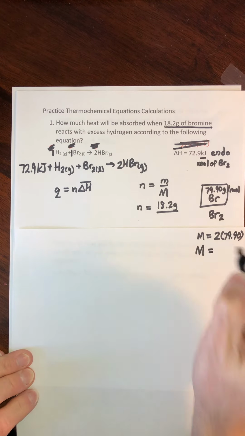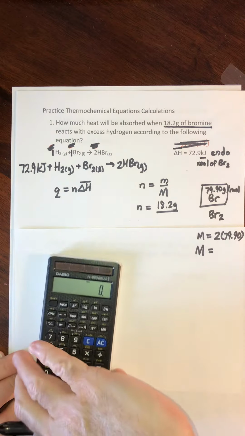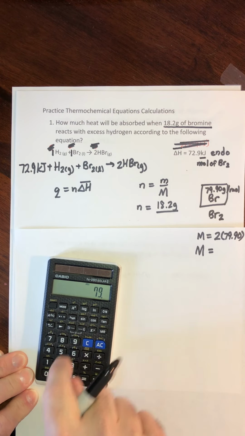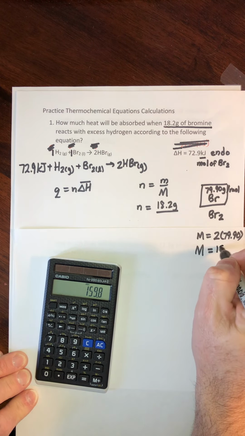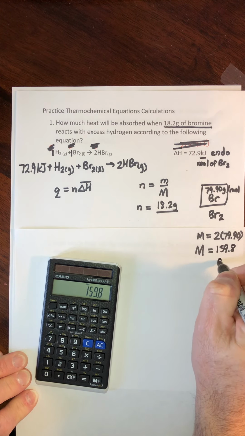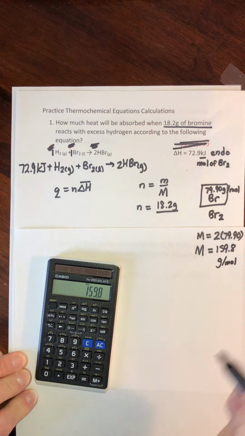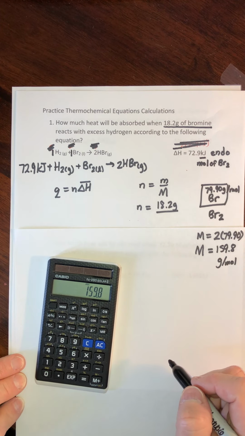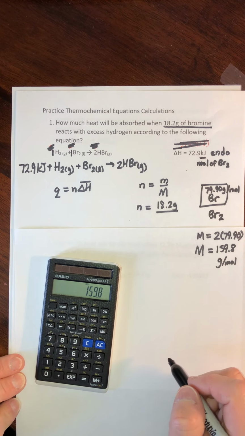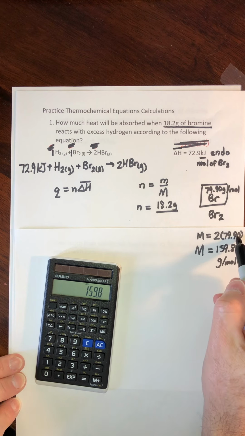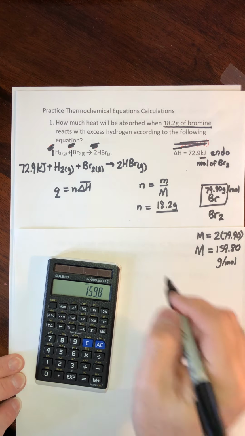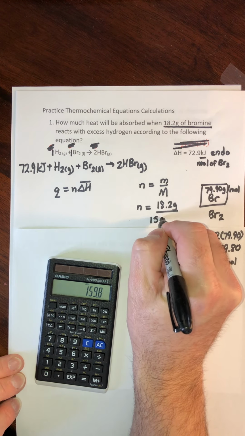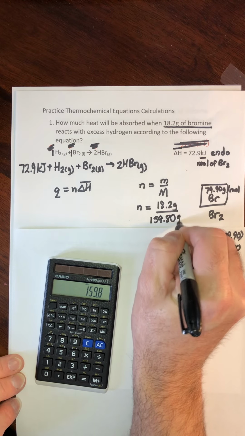So my molar mass will be, let's pull out our calculator, 79.90 times 2 gives me 159.8 grams per mole. Now, if we're talking significant figures, when we're doing molar masses, if you're doubling something that has 2 decimal places, then you really should keep 2 decimal places. Okay, so now I've got my molar mass. That's 159.80 grams per mole.